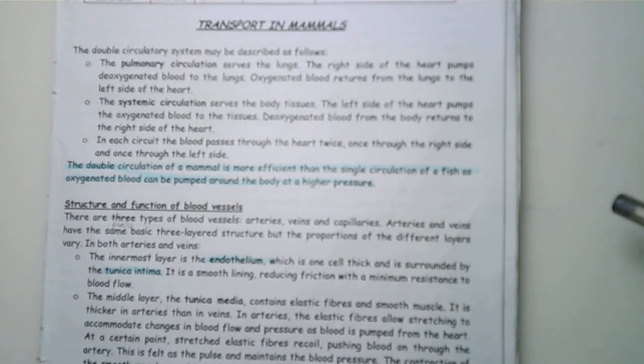And then in each circuit, the blood passes through the heart twice, once through the right side and once through the left. The double circulation of a mammal is more efficient than the single circulation of a fish, as oxygenated blood can be pumped around the body at a higher pressure. So it just means it's moving faster. The nutrients and gases are being transported to the muscles and wherever they need to be at, quicker, at a faster rate.